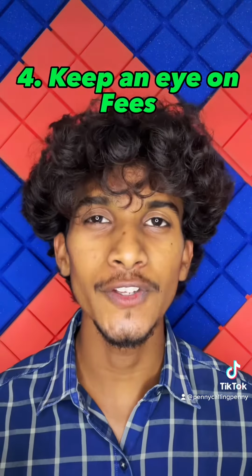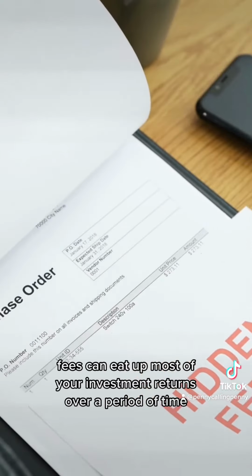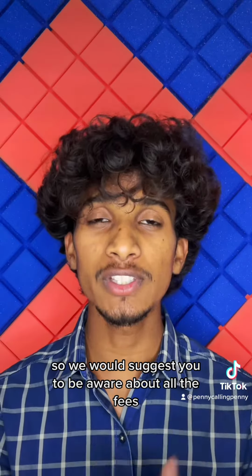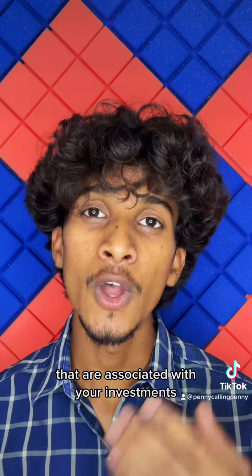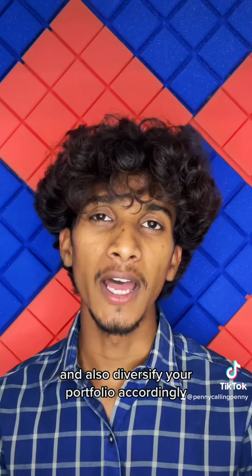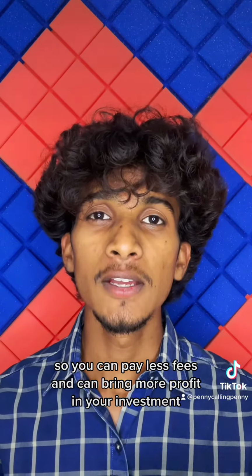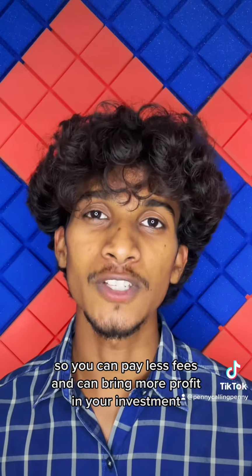Moving on with the next one, which says keep an eye on the fees. Fees can eat up most of your investment returns over a period of time. So we would suggest you be aware of all the fees that are associated with your investments. So try to minimize them as much as possible and also diversify your portfolio accordingly so you can pay less fees and bring more profit in your investment.